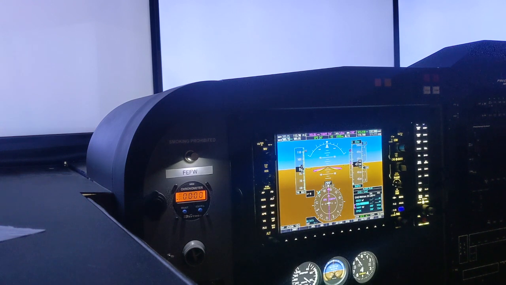Make sure props pull forward. Switches, fuel pump. Everything's landing light to make yourself bright and beautiful. Landing light on. And then just get a little more power in there to keep yourself above 90 knots. And now we just wait.